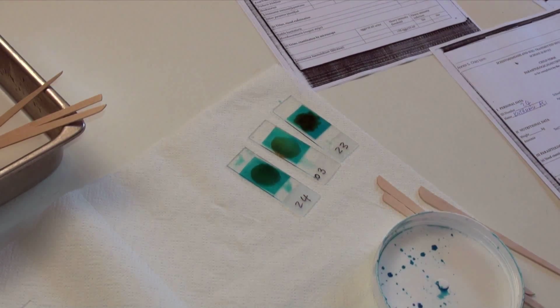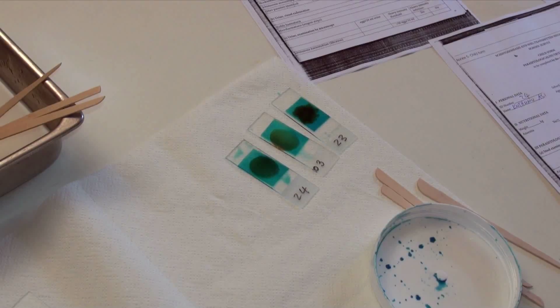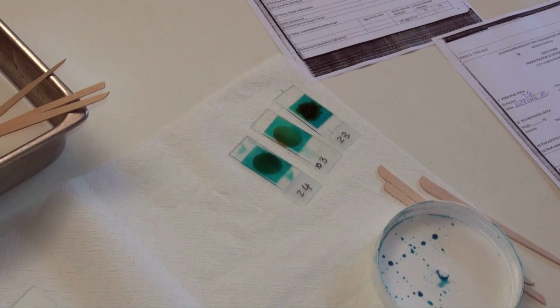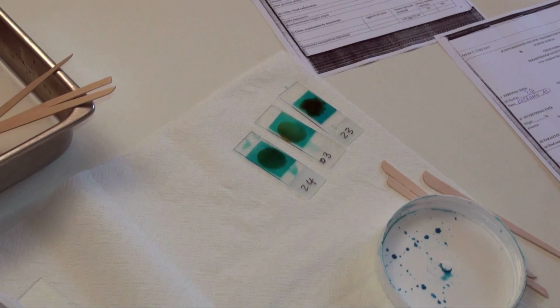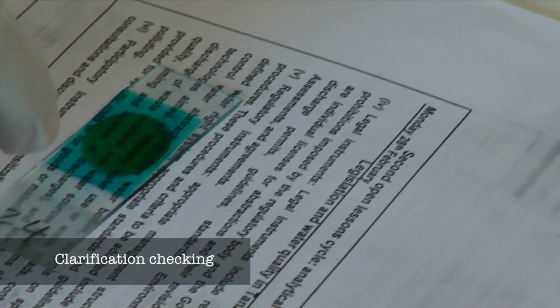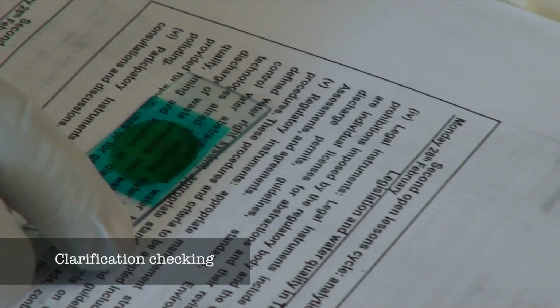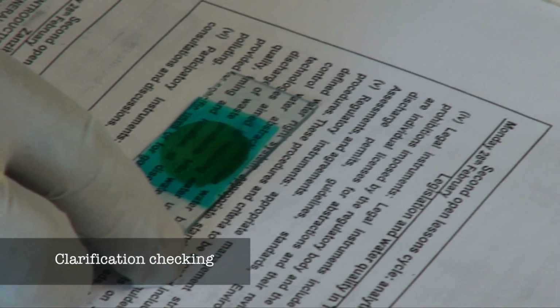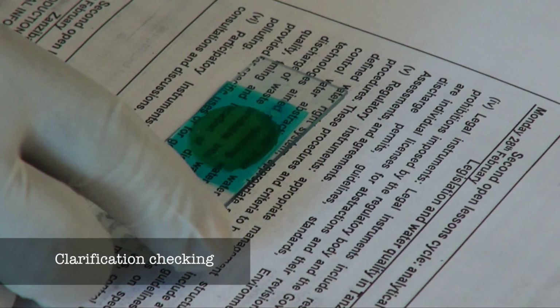This will allow water to evaporate while the glycerol clears the feces. At ambient temperature, this process usually takes 1 hour. To make sure that the sample is properly clarified and the layer of feces sufficiently thin, check if you can read the newspaper print through the smear.